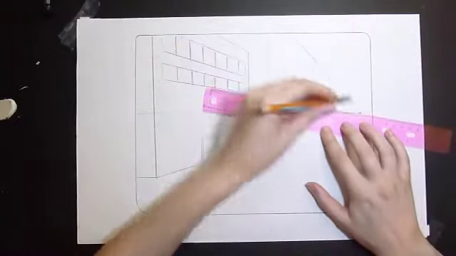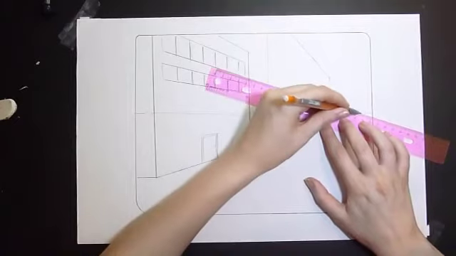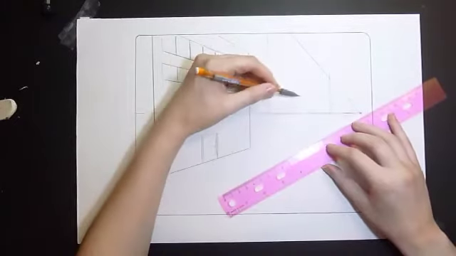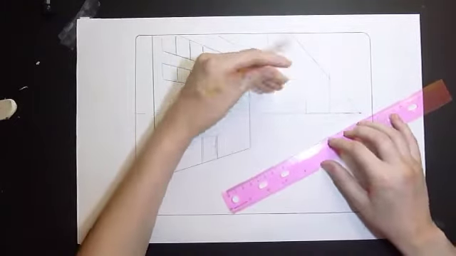But if this was the building that we were looking at, and I drew the door in here, a little bit higher, obviously.